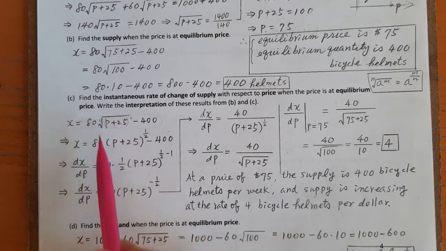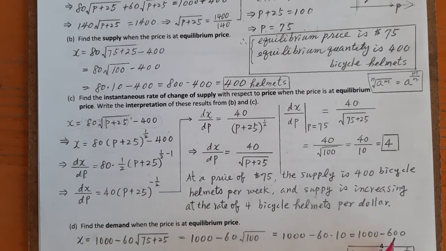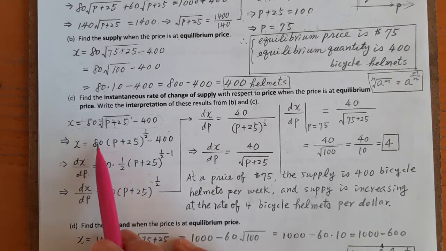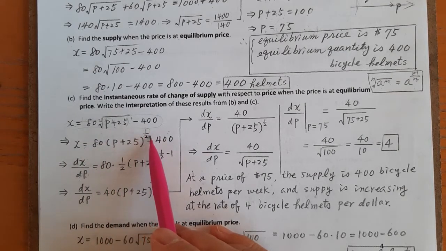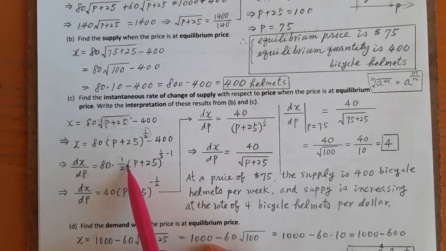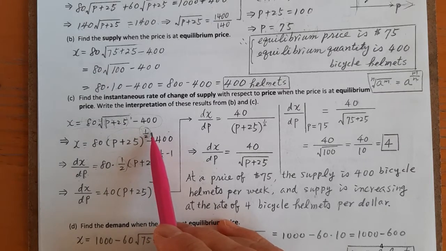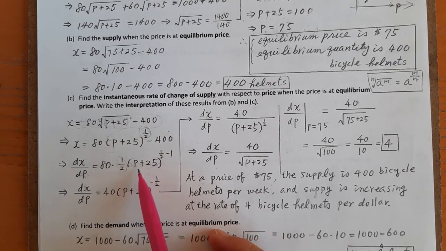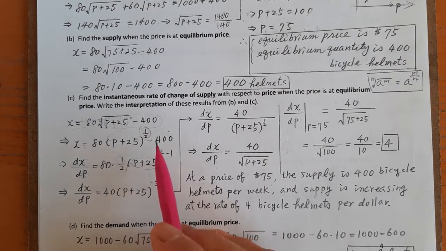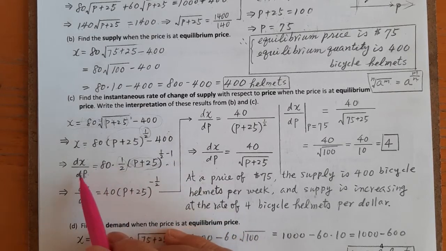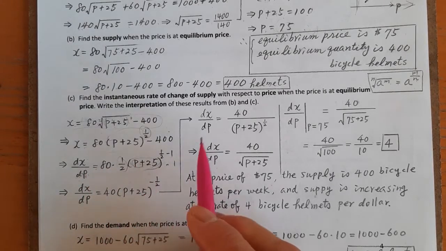M is 1, n is 2, so it's 1 over 2. Change from radical to exponential form. Then take the derivative with respect to p. So dx over dp equals 80 times 1/2 by the power rule, the base is p plus 25, then the exponent is 1 half minus 1. Then by the chain rule, the derivative of p plus 25 is 1, because the derivative of p with respect to p is 1.